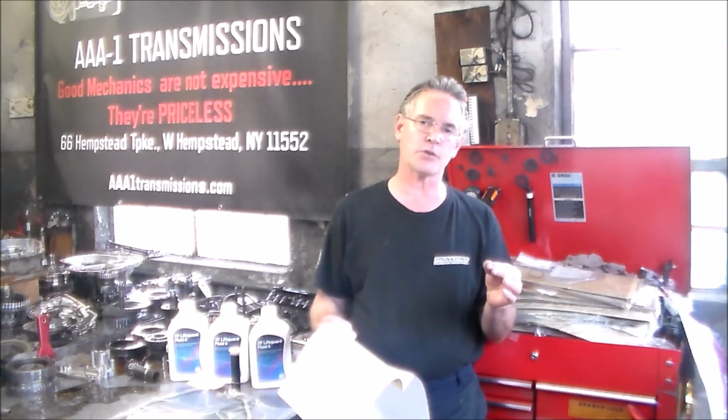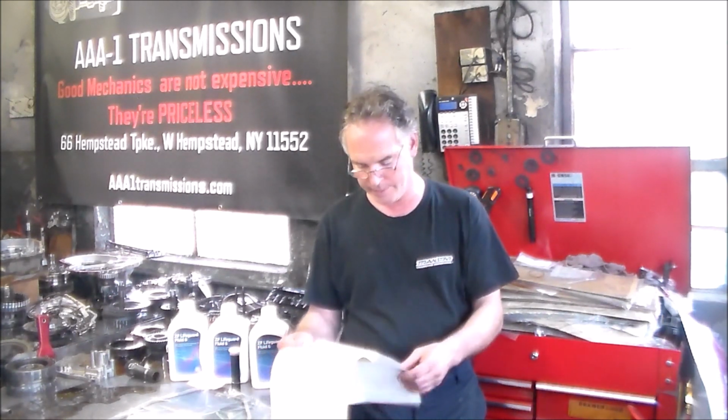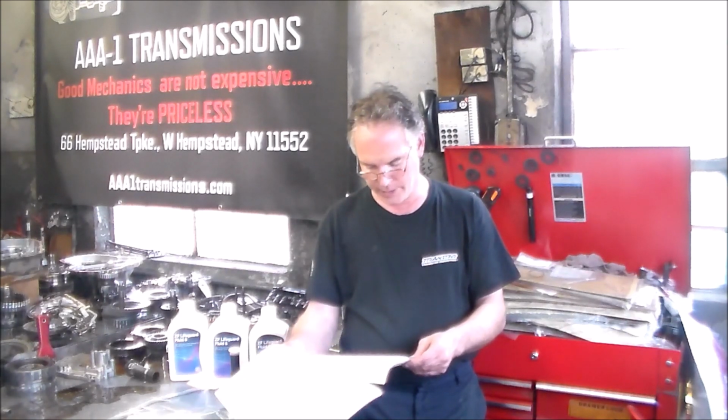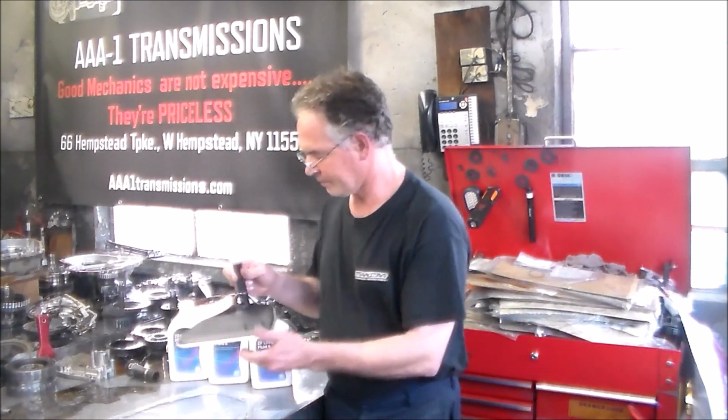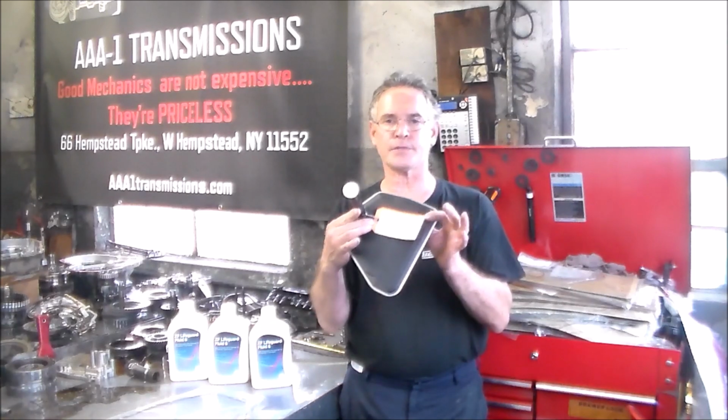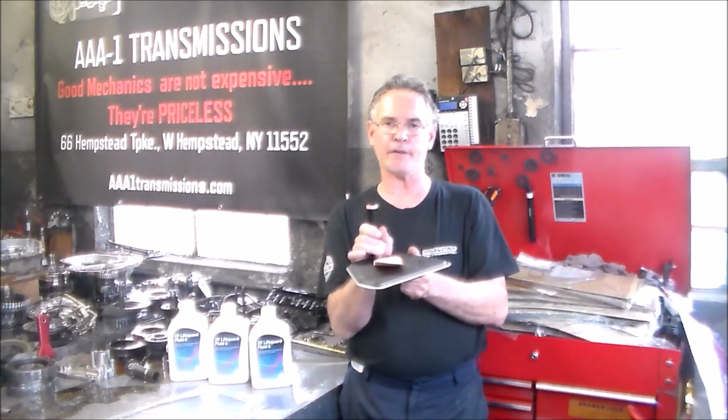You can also have no drive or a delay in drive at startup, and the same problem in reverse. And he had the problem in reverse, and it actually went into limp mode on him in reverse. Okay, so the problem is that the filter, I got this from ZF Chicago, the filter seal is becoming loose and the filter may be coming out of place. And then you're getting air in there and causing this problem.